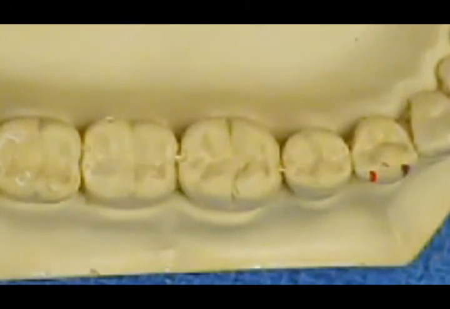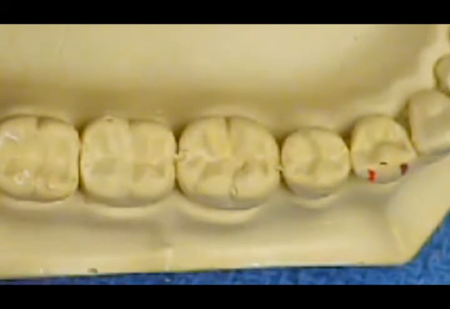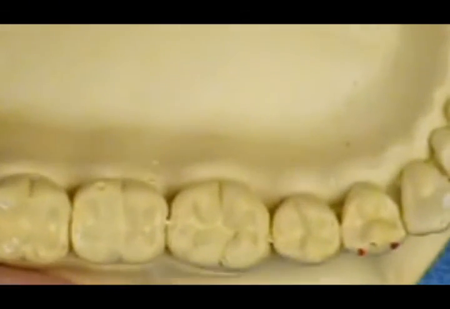The mesial lingual groove. This is what I refer to as the knife mark. I'm going to swing the model a little this way, and I'm going down. This is the mesial lingual groove, but it's also known as the mesial lingual triangular developmental groove.